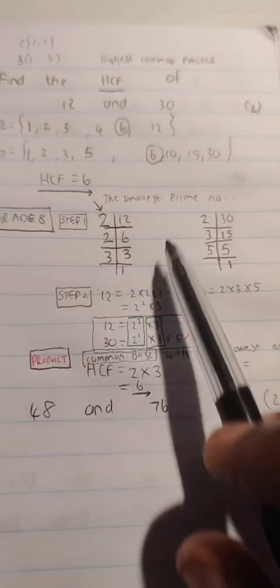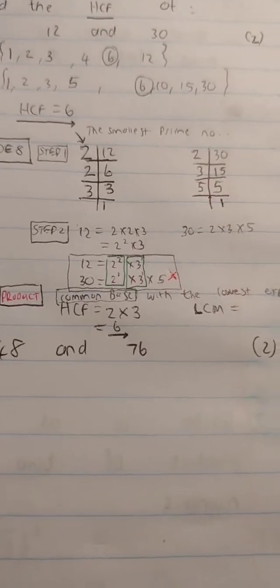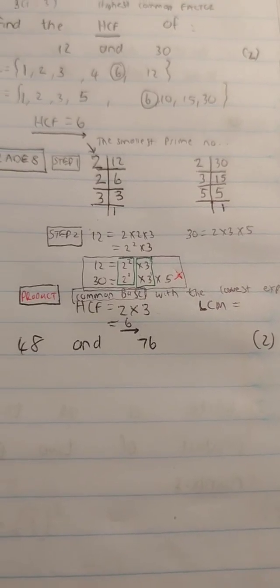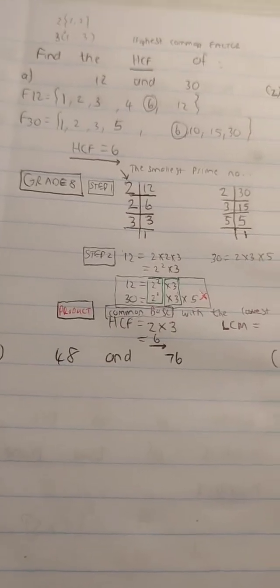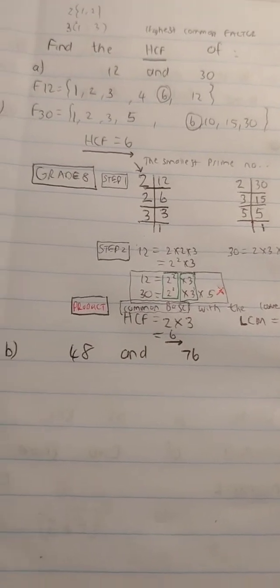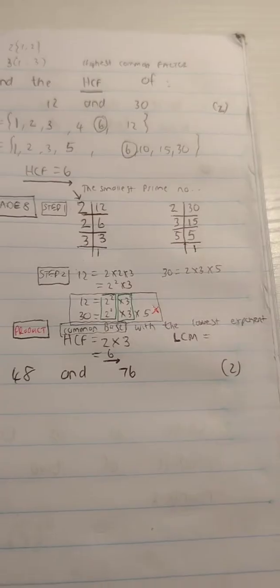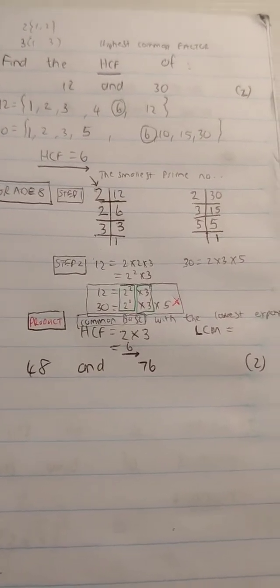Okay, let's just say in this moment we were asked to find the LCM. We would do the same process, ladder method, product of prime factors. And when we are here, what are we interested in? We are interested in the product of the common bases that have the highest exponent, but also we are interested in the unique bases. So the product of all of that will basically lead us to the LCM.